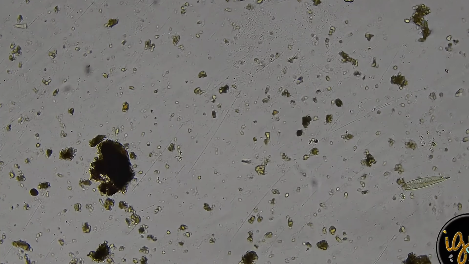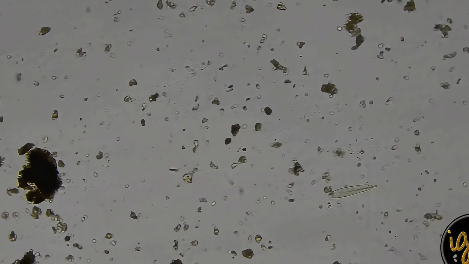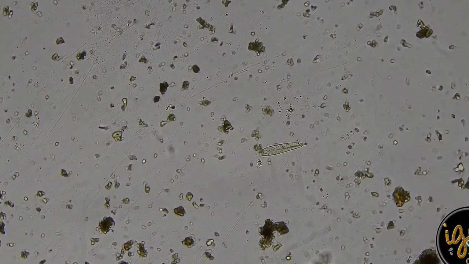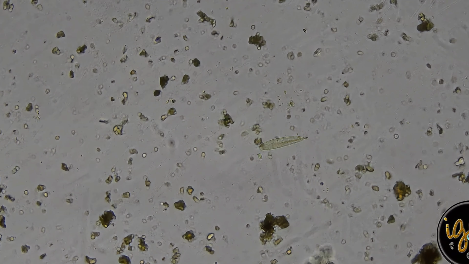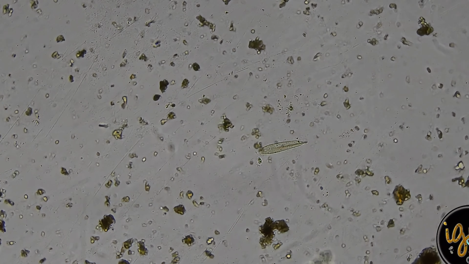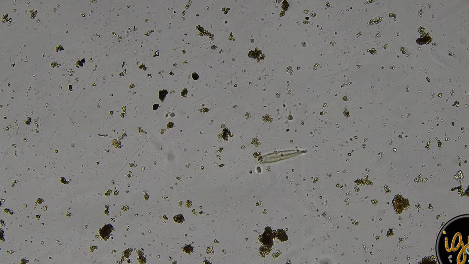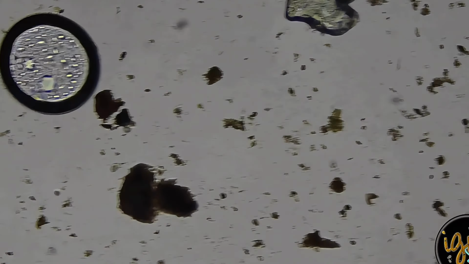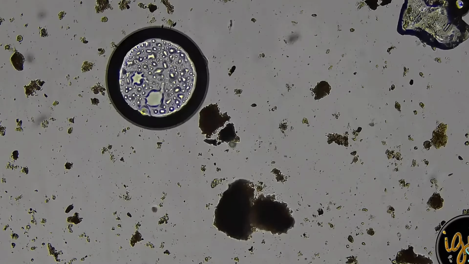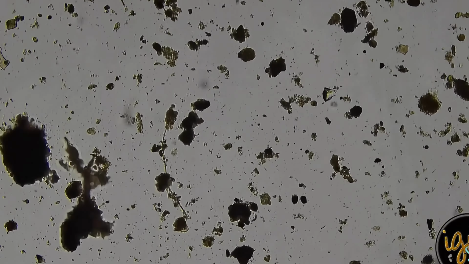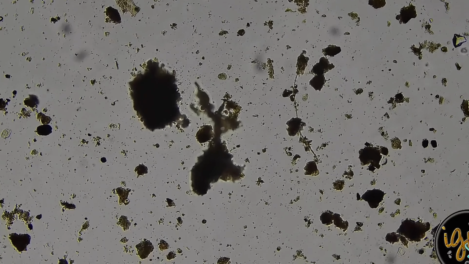What do we got there? That's something. That looks like a wing of some sort. See it? It's usually like a bug wing or something. Those are big air bubbles. That might be fungal. Let's go in a little closer.